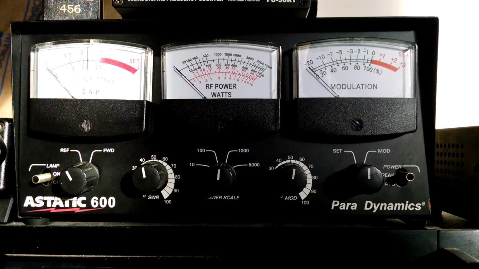So when you're peaking out at 150 watts, the modulation meter will probably be pegged out, because you're achieving over 100% modulation.